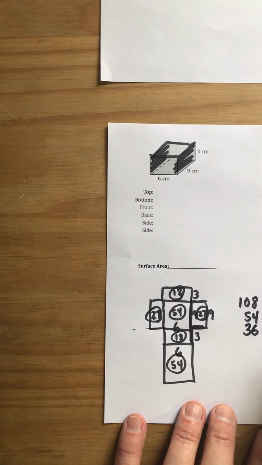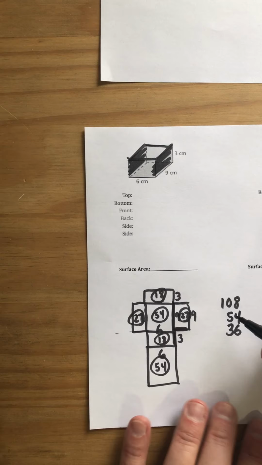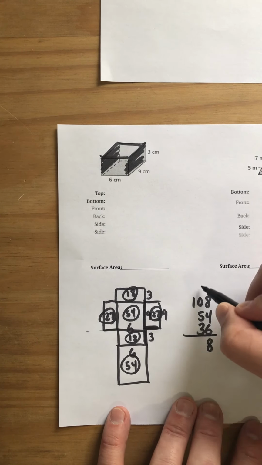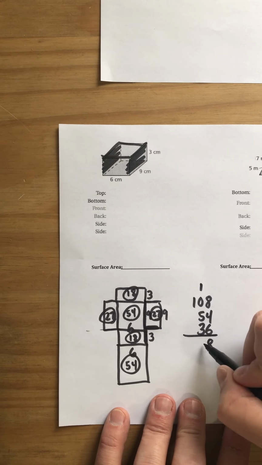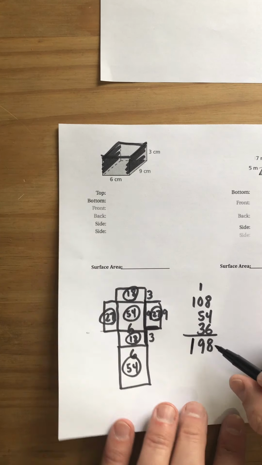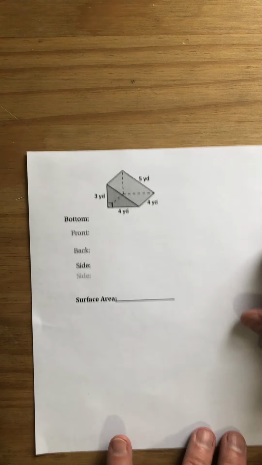I think these are the exact same dimensions as the one I had done before, but that's okay. We can go ahead and add those numbers up. 4 and 6 is 10, plus 8 is 18. Carry the 1. 5 and 3 is 8, plus 1 is 9. Yeah, it is the same answer, 198 centimeters squared. So let's get to that final example, which is a triangular prism.